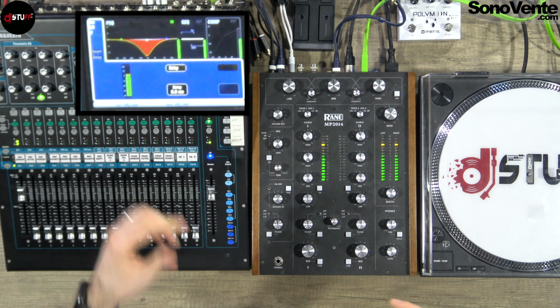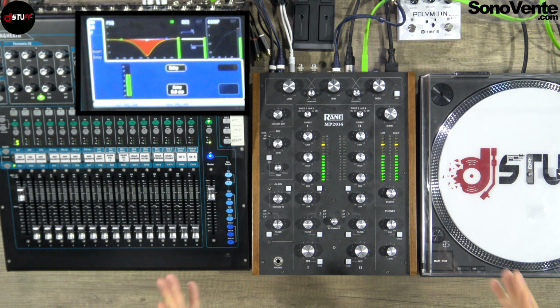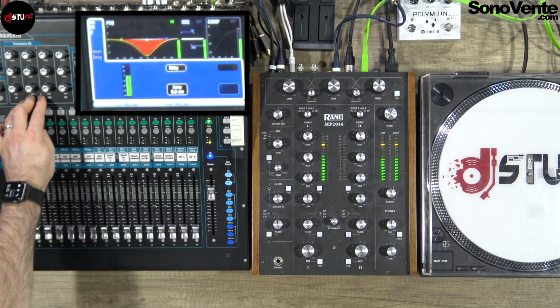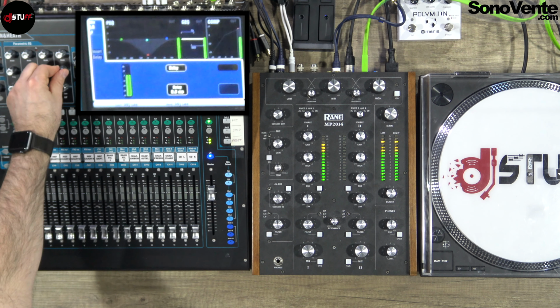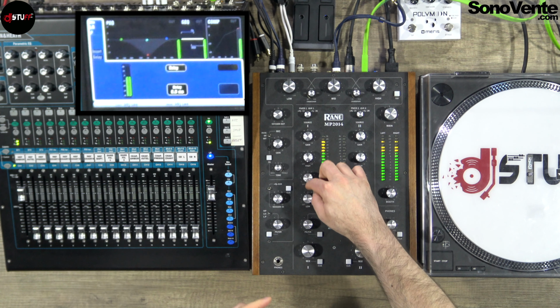Of course, with a low-cost mixer, you will have a big curve like that. So when you cut, you will have this, or this, or this, with the mid frequency for example.